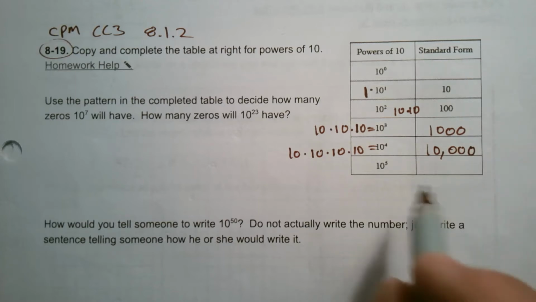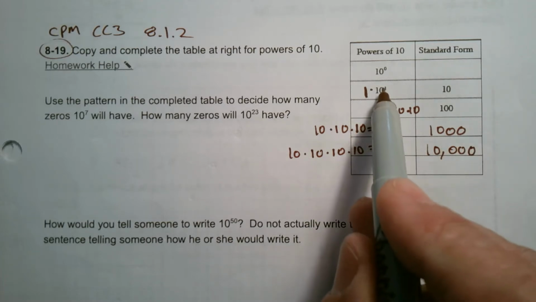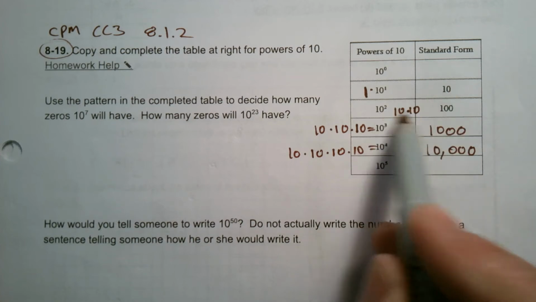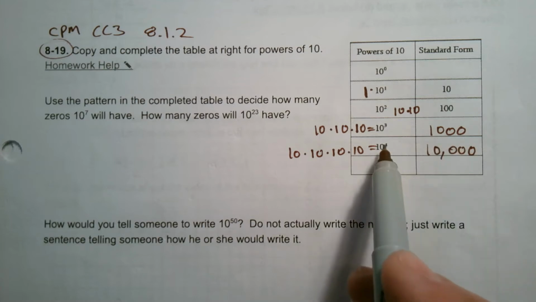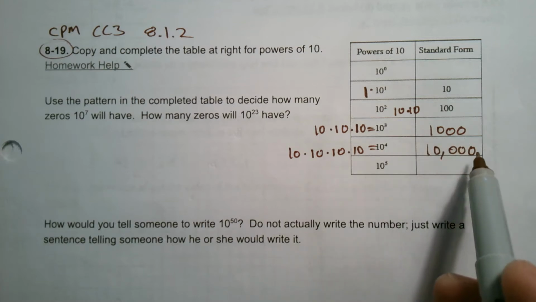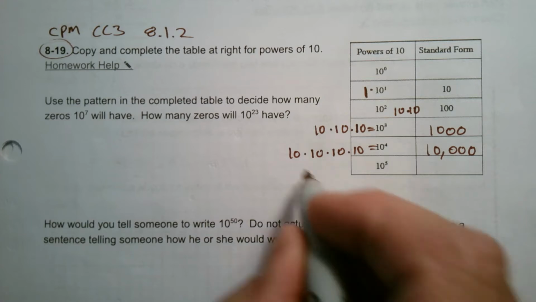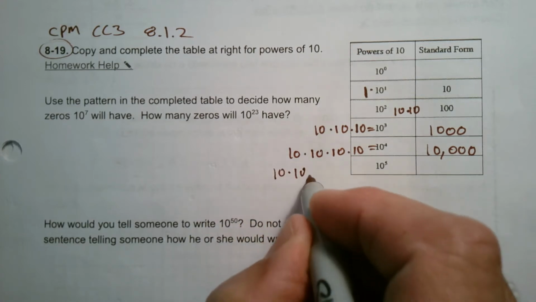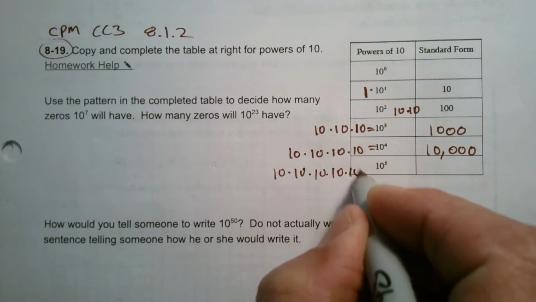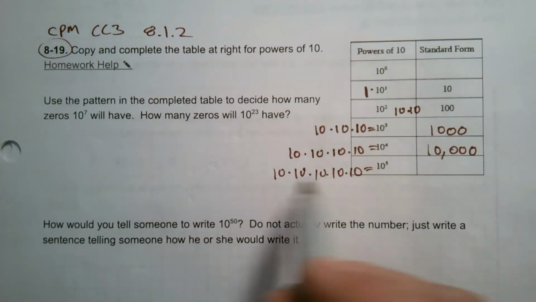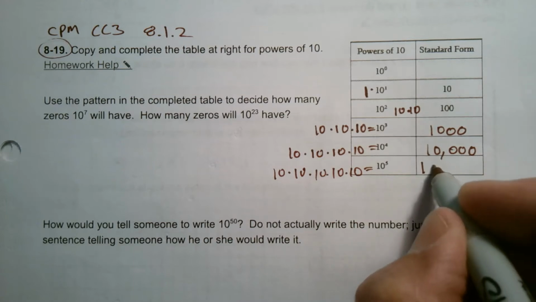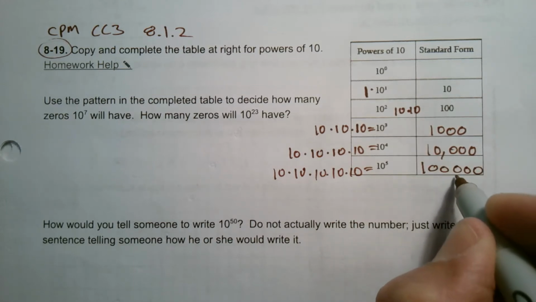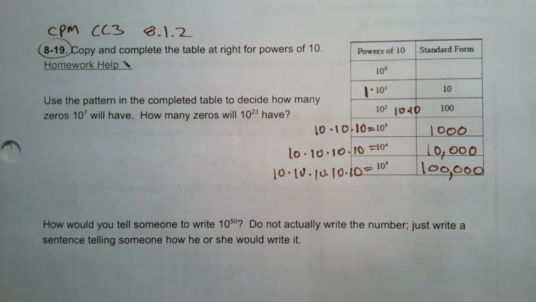Notice our pattern here. 10 to the first has 1 zero. 10 to the second has 2 zeros, a 1 with 2 zeros. 10 to the third is a 1 with 3 zeros. 10 to the fourth is a 1 with 4 zeros. So 10 to the fifth, which does mean 10 times 10 times 10 times 10 times 10, would be a 1 with 5 zeros. So we'd have 100,000. Okay, so that's completing the table in this direction.